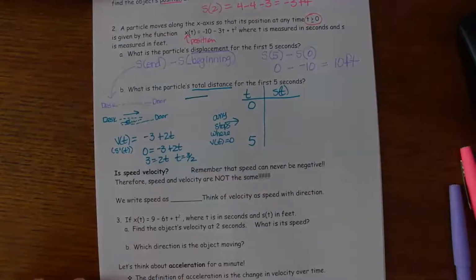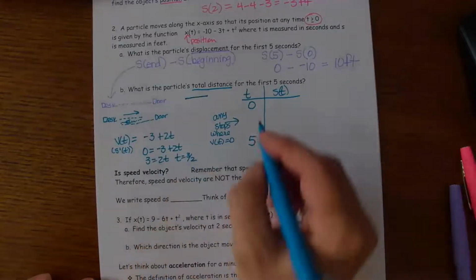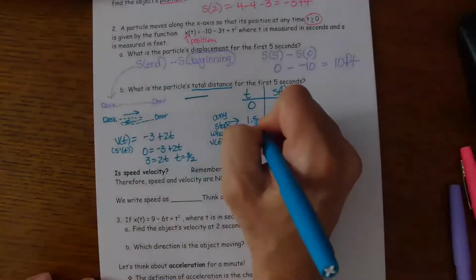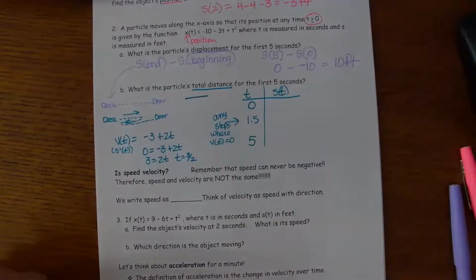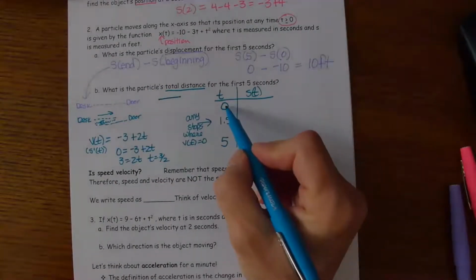Okay? Does that make sense? 3/2, you can put 3/2 in here or 1.5. Either way, I like 1.5. We don't ever speak of 3/2 of a second, do we? We'd say 1.5 seconds.